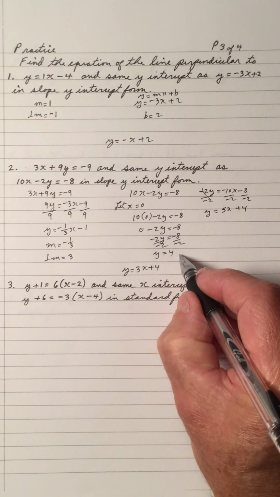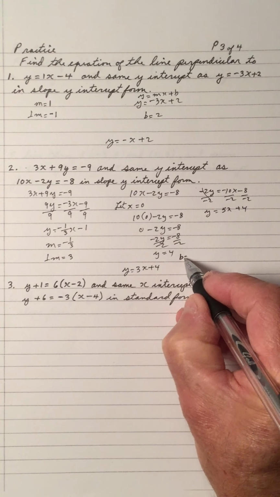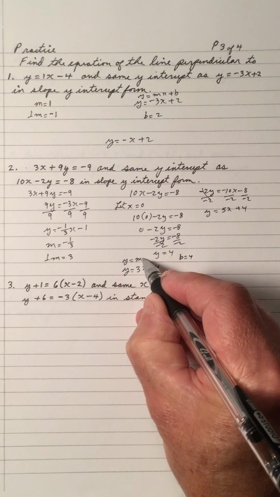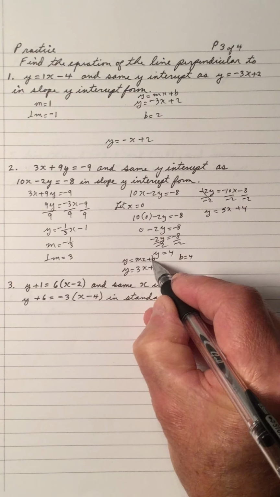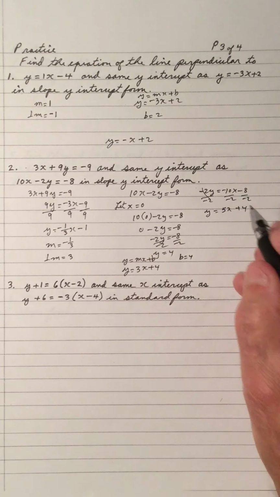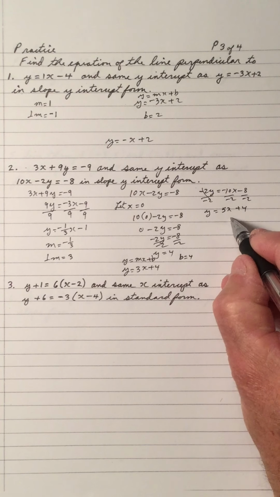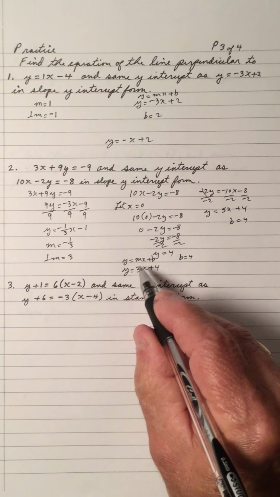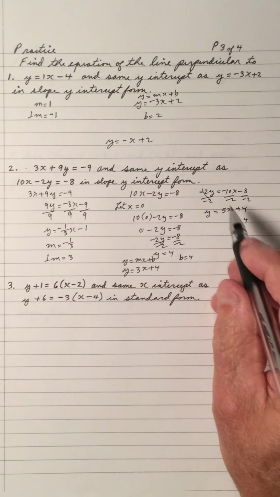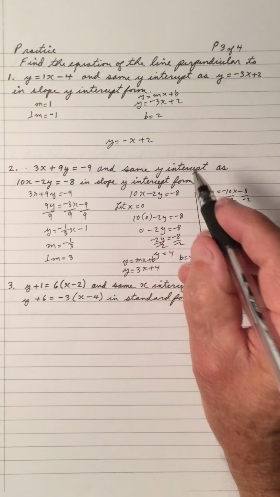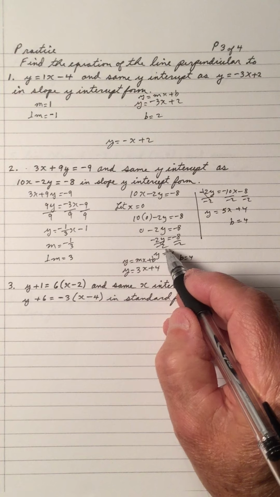So this is the y-intercept. Remember, the y-intercept is b. b is 4. So y equals mx plus b. The slope is 3. The y-intercept is 4. The y-intercept is 4 here. So if I did it this way, I would say b is 4 and plug in this slope with this y-intercept. So there are two ways to get the y-intercept. The fastest way is this way.